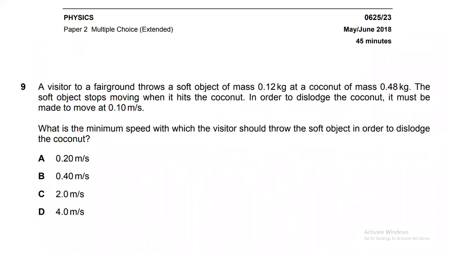Okay. May, June 2018, 2-3 paper. Question number 9. A visitor to a fairground throws a soft object of mass 0.12 kg at a coconut of mass 0.48 kg. The soft object stops moving when it hits the coconut.